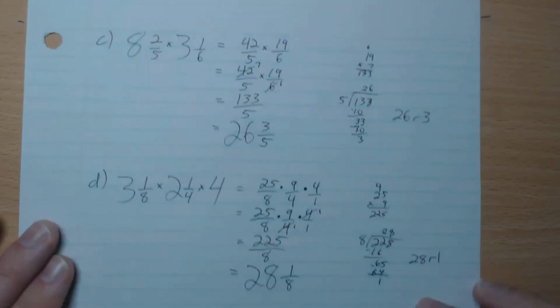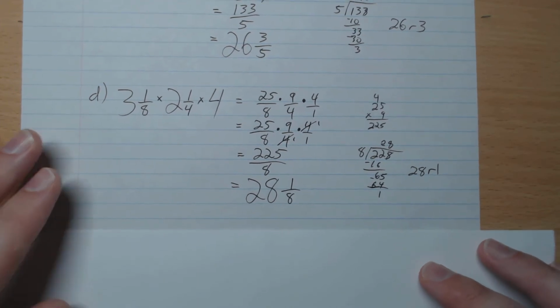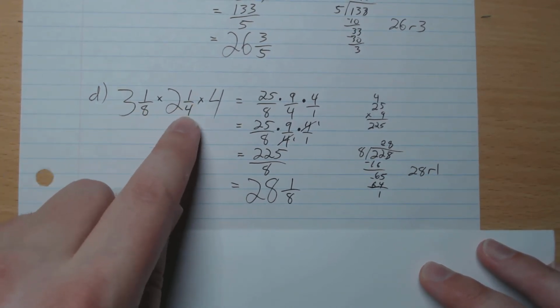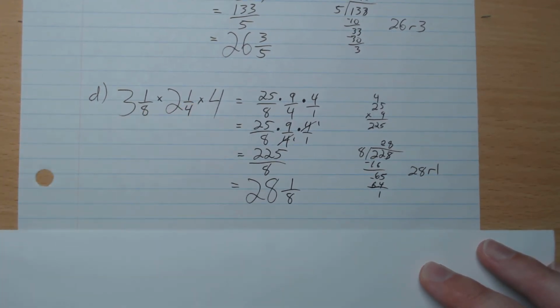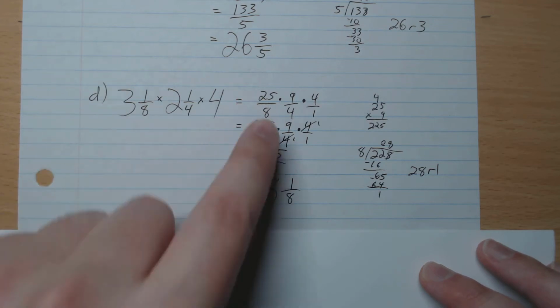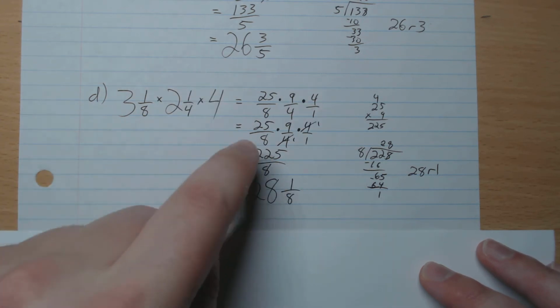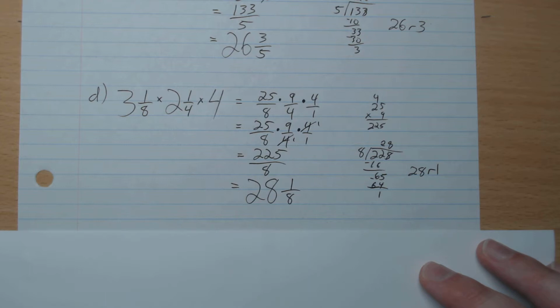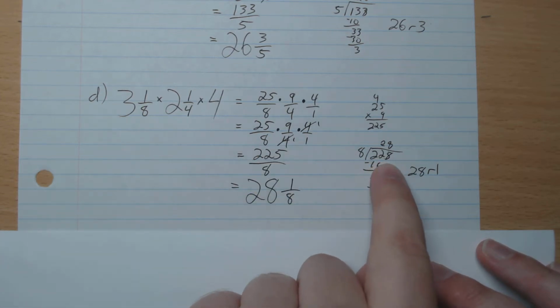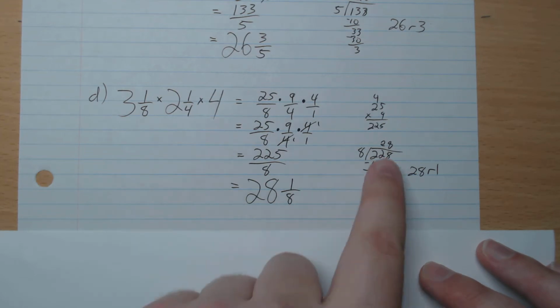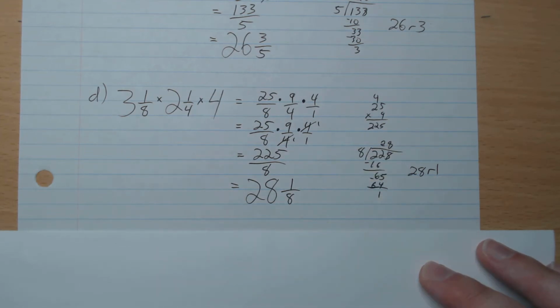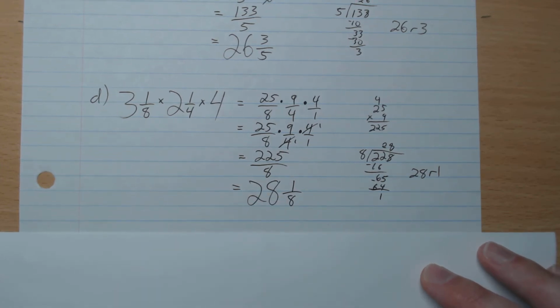Okay, example D. 3 1/8 times 2 1/4 times 4. So here we have 25 over 8. Here we have 9 over 4. And this 4 is 4 over 1 as such. So we see we can cancel out the 4's like that. What's left is 225 over 8. We do long division. 225 divided by 8 gives us 28 remainder 1. So 28 and 1/8 is our final answer.